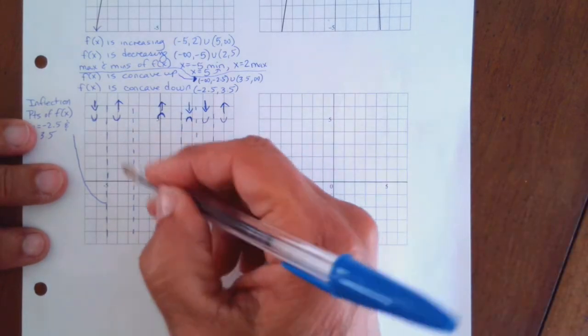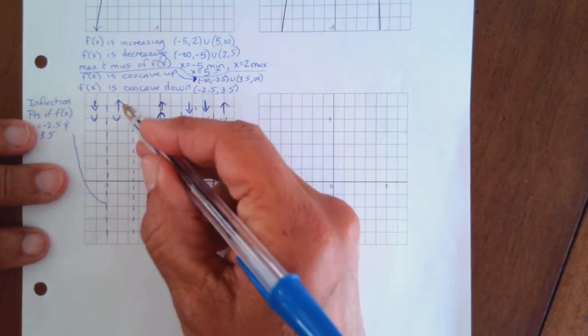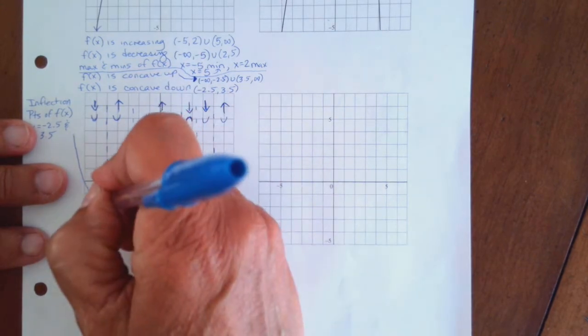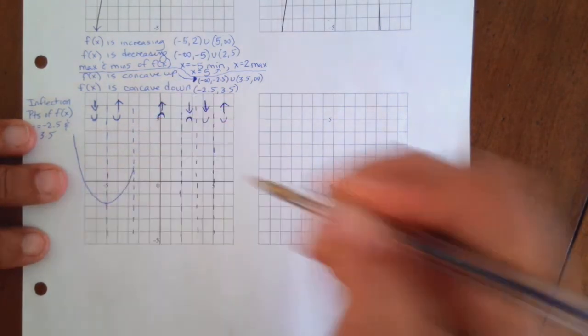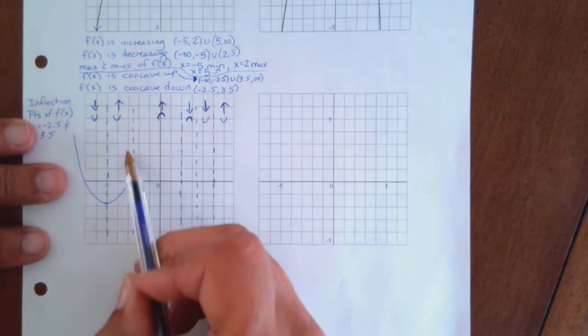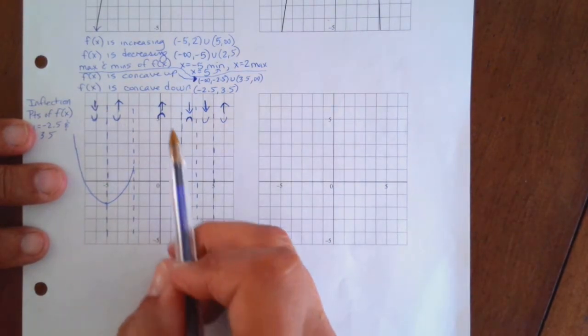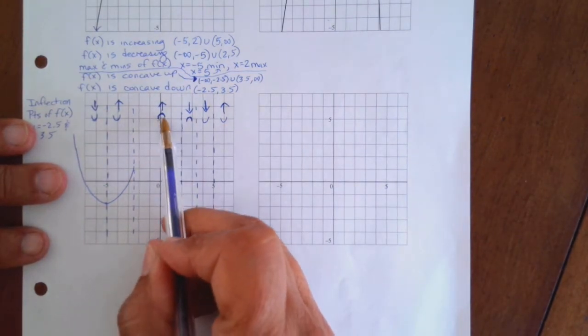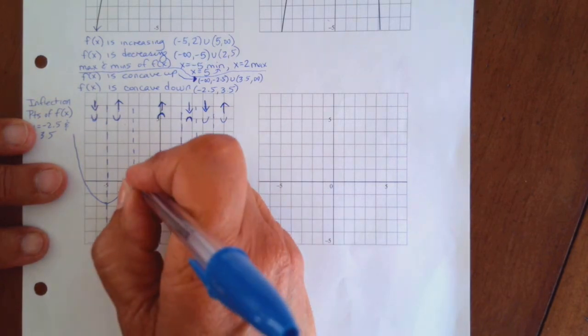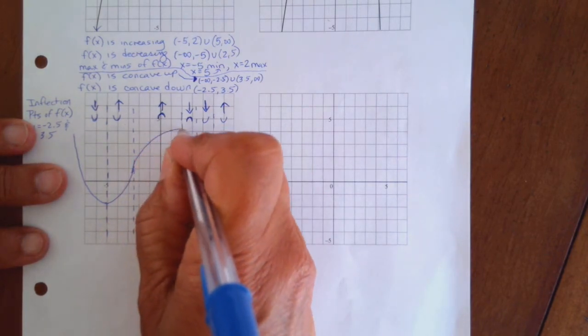Okay, now from here to the next line, I have to increase but stay concave up. So it'll be like that. Between this dotted line and this dotted line, increasing, concave down. So increasing, concave down, look like that.